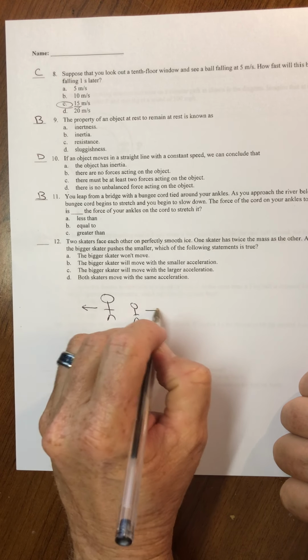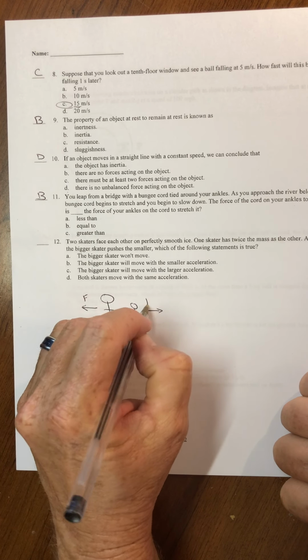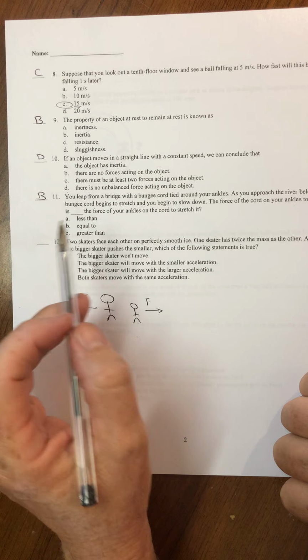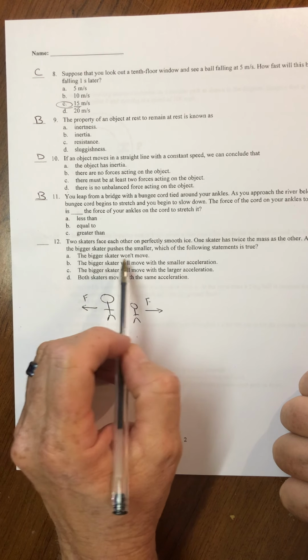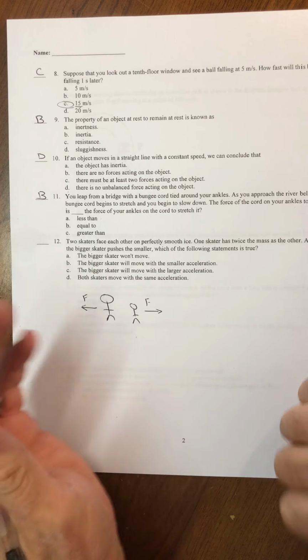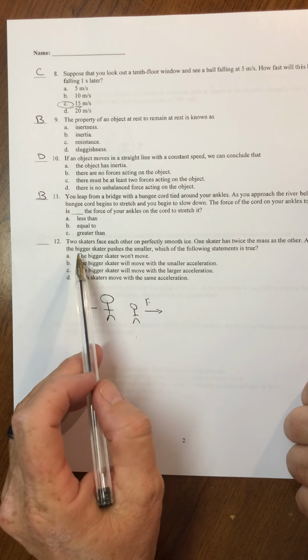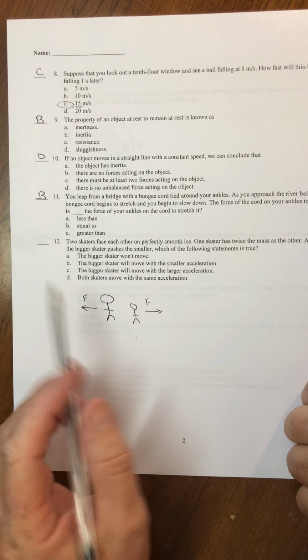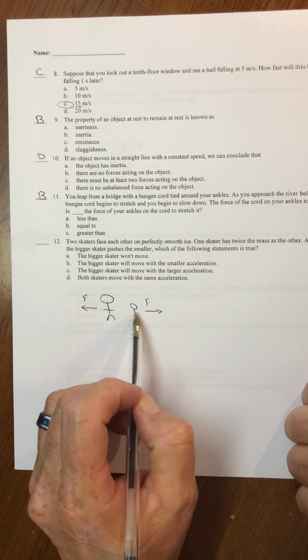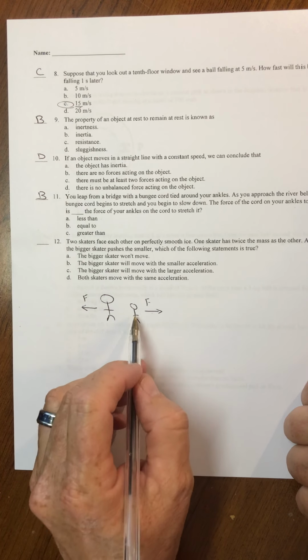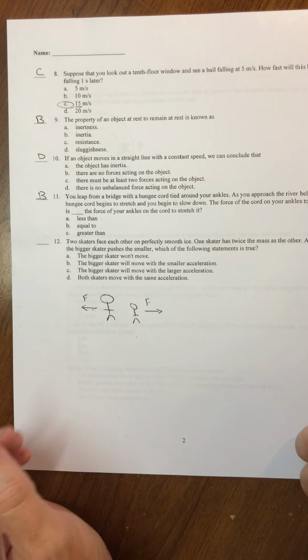But the third law says whatever force the one puts on, the other one has the same amount. It doesn't matter about which is bigger. I mean, who quote unquote does it here. This one says the bigger one pushes on the smaller. So the bigger one pushes on the smaller with the force F. Okay, but then the smaller one is pushing exactly the force F there.